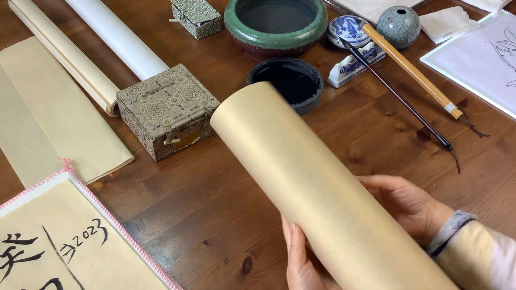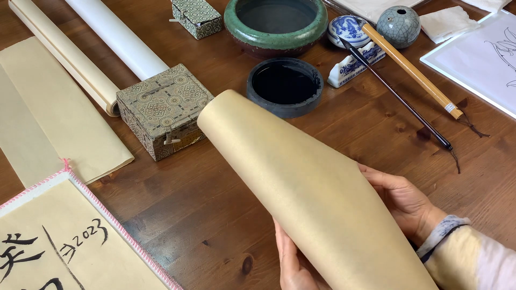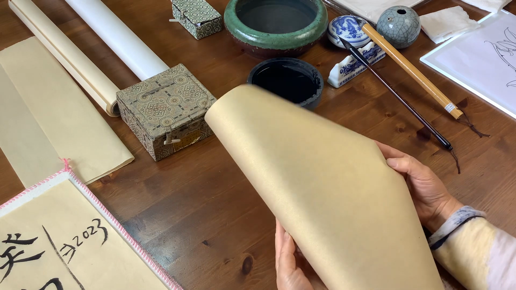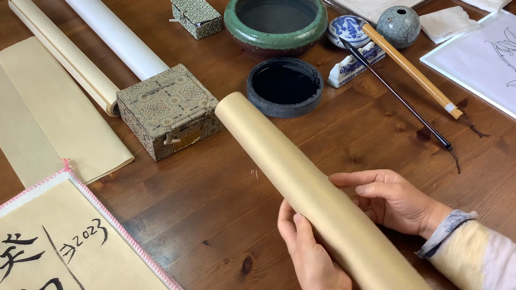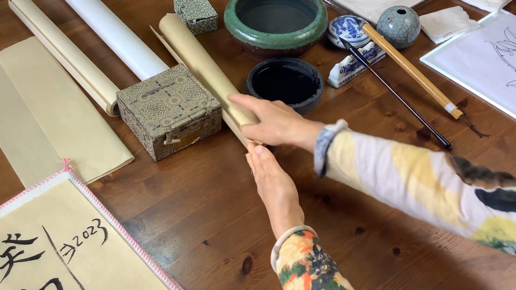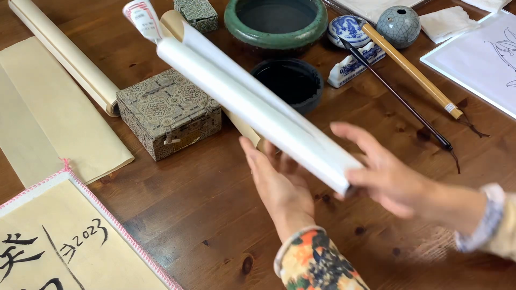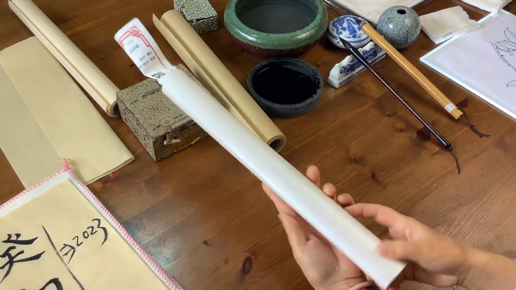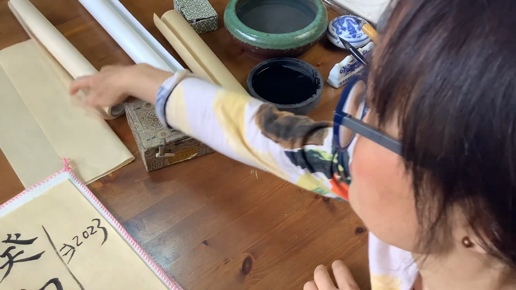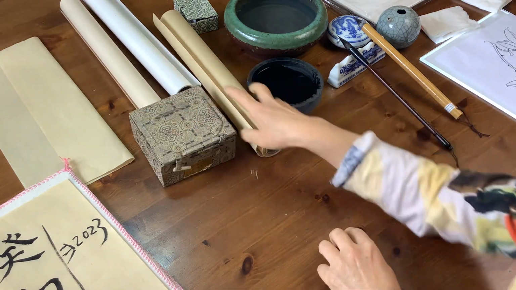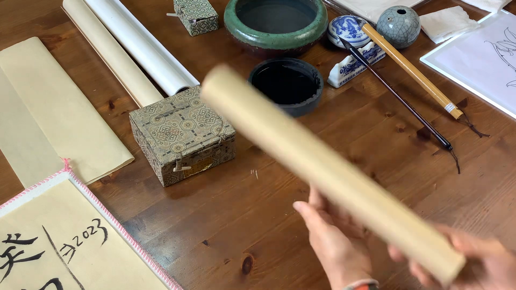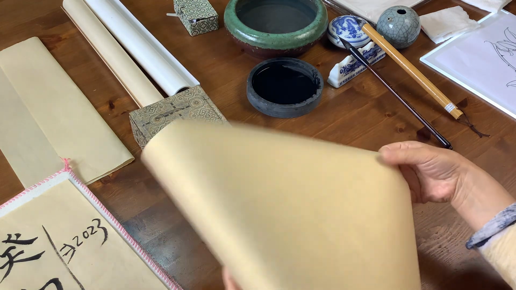It's treated, it's sized, so it's not running for ink or color. And we have different tones. It's called white gold or silver or something. We have 2 to 3 choices for this, and we sell them by the yard.